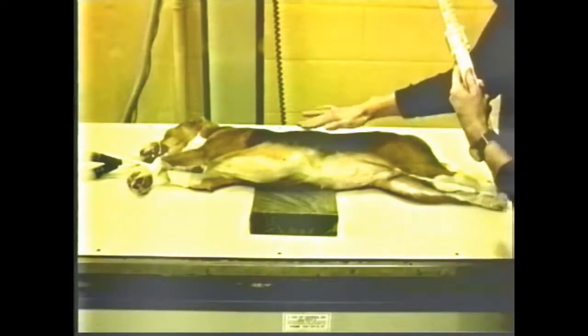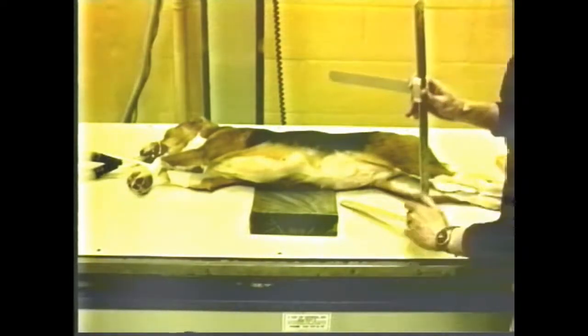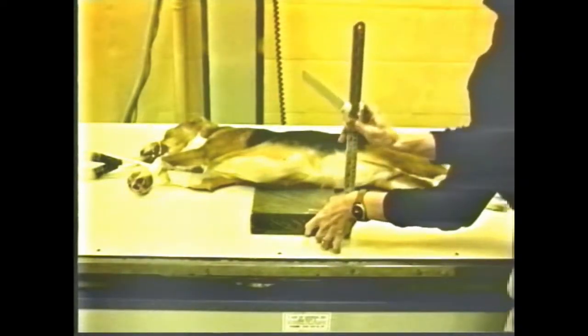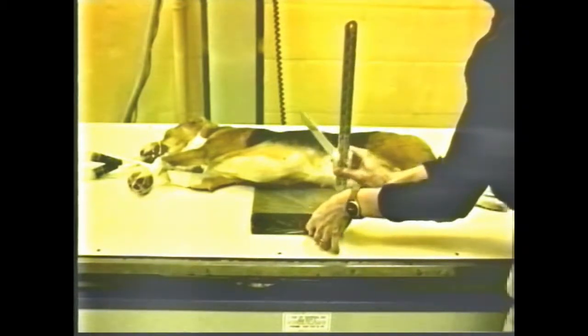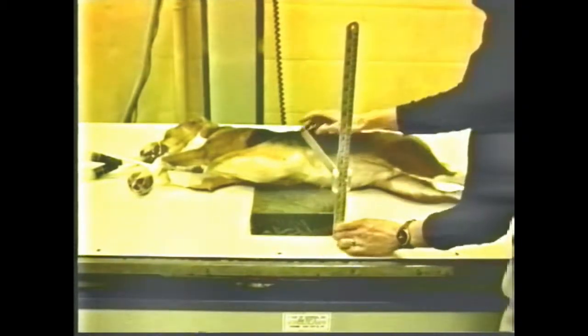The measurement is taken over the greatest bow of the ribs, since the thickest portion needs to be penetrated so that the film will be dark enough for proper examination.